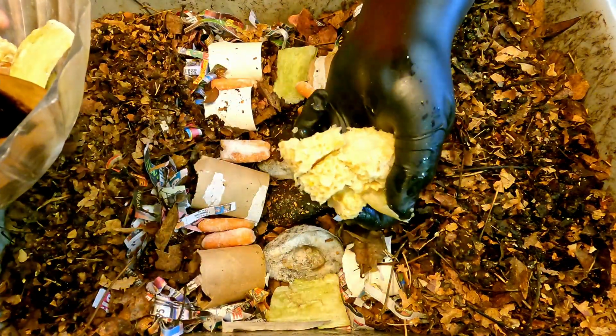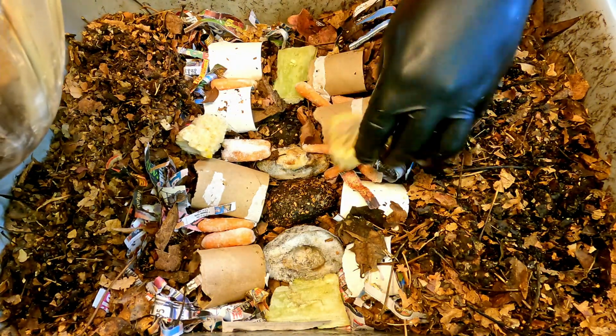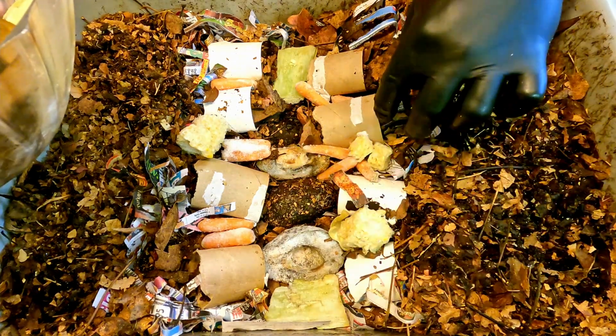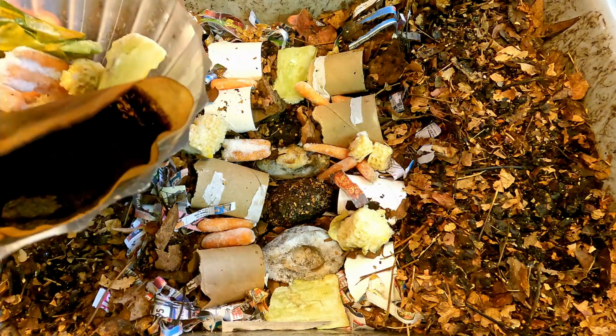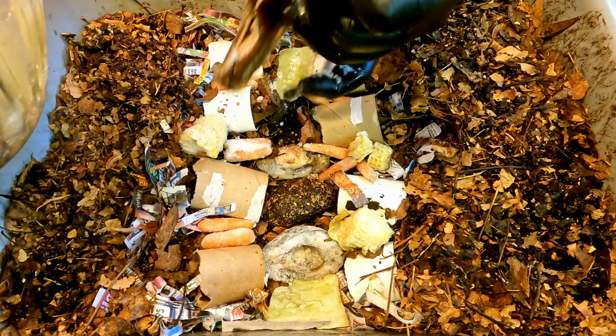Here's some more, just spread it out, more of these corn cob bits. Here you can better see what they look like. Here too, a banana peel. It's kind of slimy and juicy, but not a great deal of water content to it.